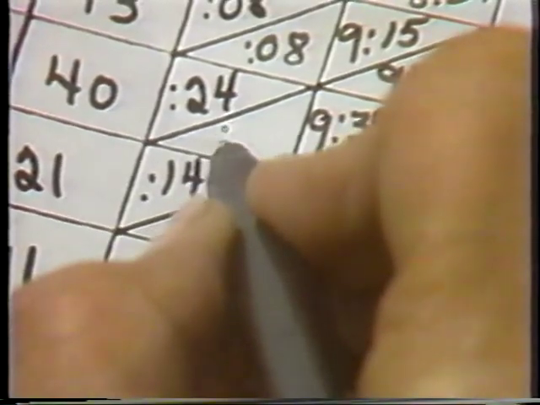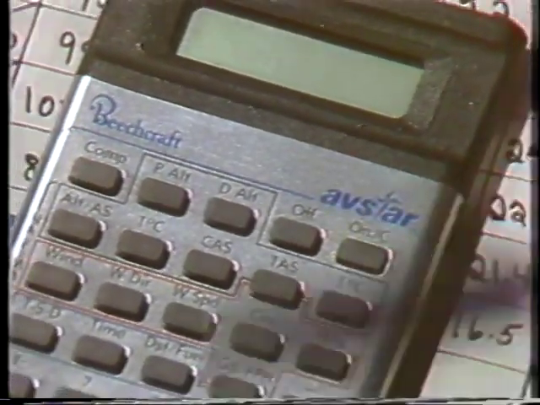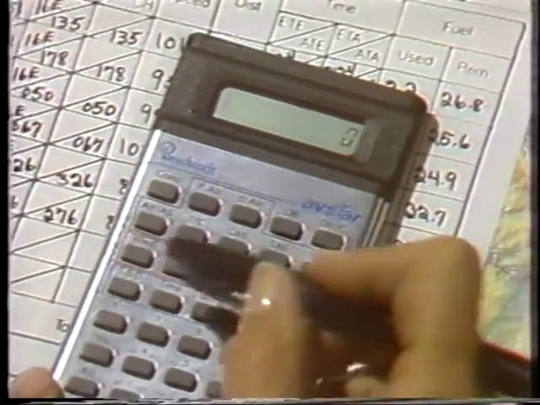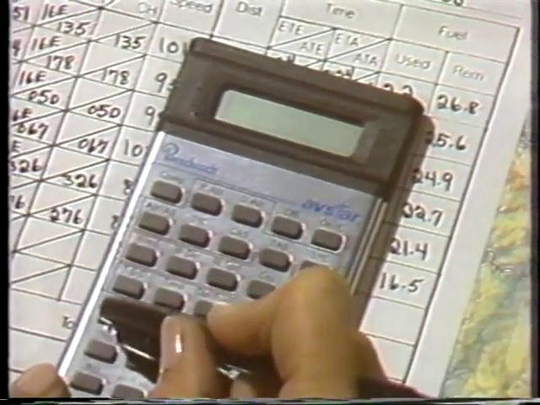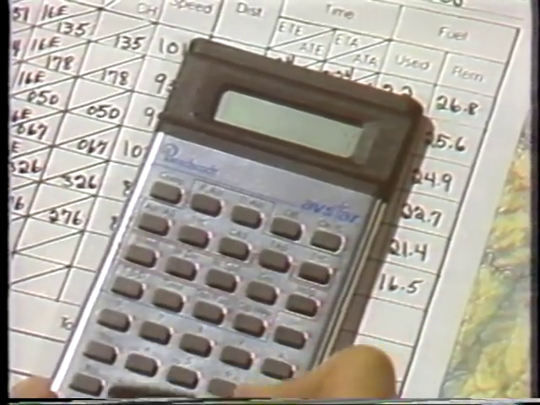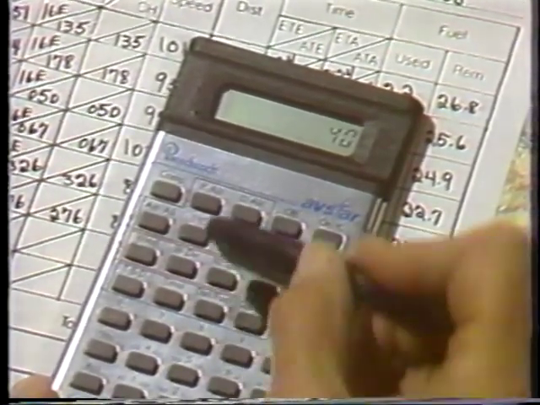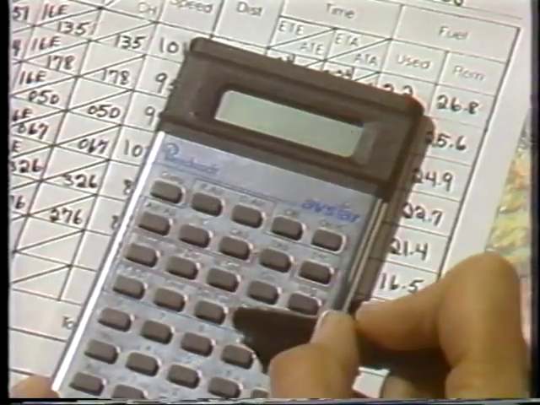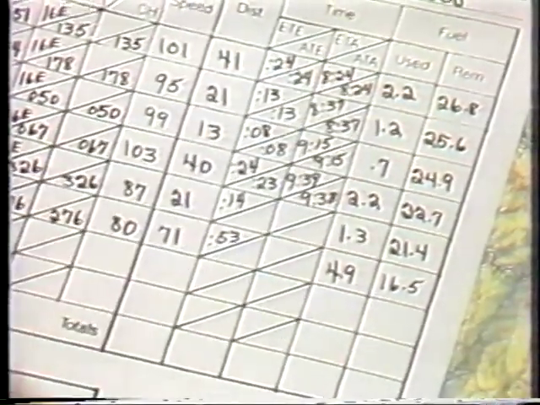We'll note the ATA at Panoche of 9:38, then our ATE of 23 minutes, and compute our ground speed. Press the time speed distance button, press T, then 23 minutes, and the time button. Enter 40 nautical miles and then the distance button. Push the compute button, then ground speed, 104 knots.